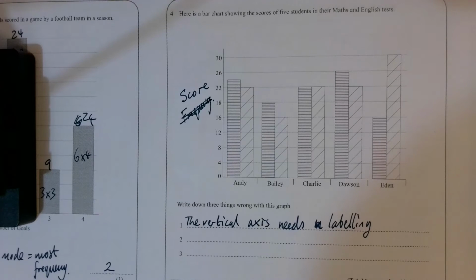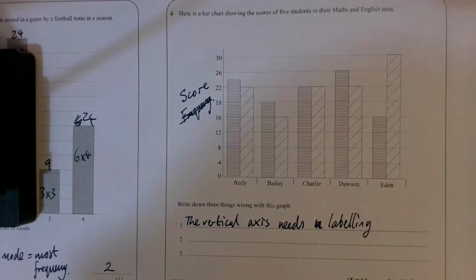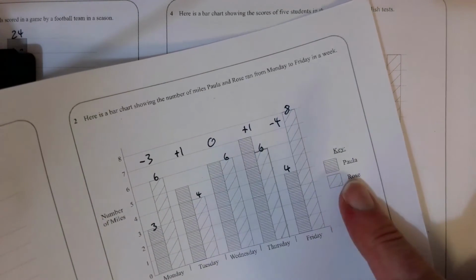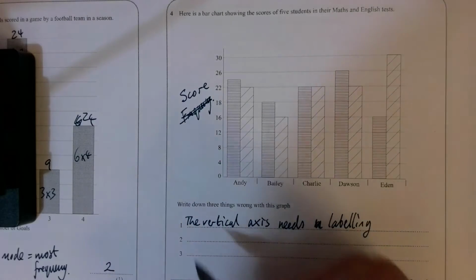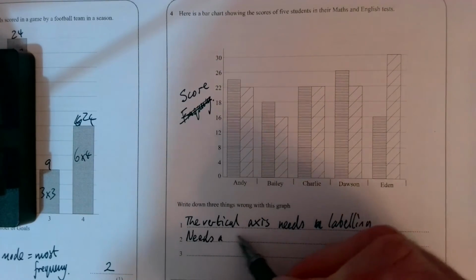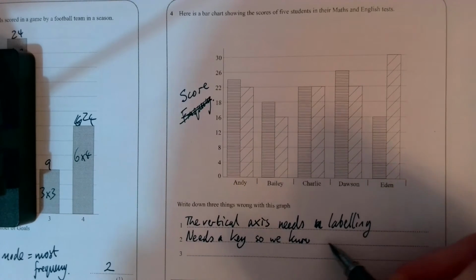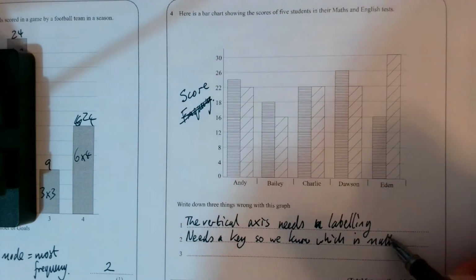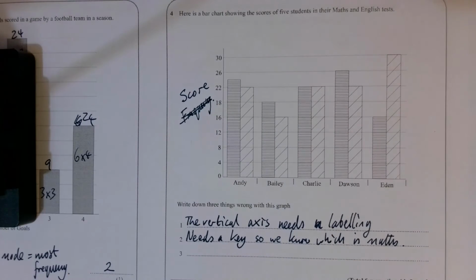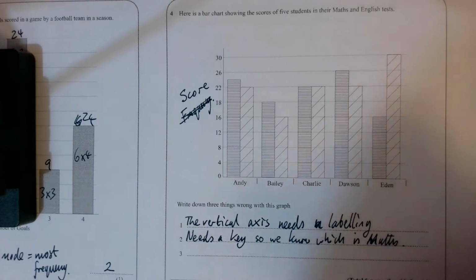What else is wrong? Well, which one is the maths and which one is the English? How would we know? Do you remember if you look back to question 2, they had this here, and that's called a key. So it needs a key so we know which is maths, and I could say which is English as well, but I've run out of space. English isn't as important as maths, is it? So we don't need to write that down. Give a capital letter for maths.